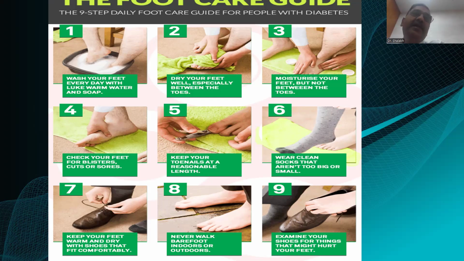And always get into the habit of examining your shoes and your feet at the end of the day when you take them off. Because you can't feel, there's a loss of sensation if you have a neuropathy. You will not be able to feel if there's a shoe bite or some portion of the shoe which is pushing into the tissues and might cause blisters or ulcerations.